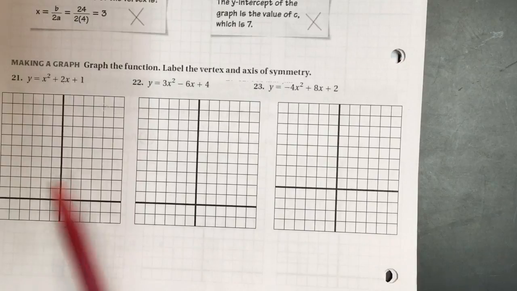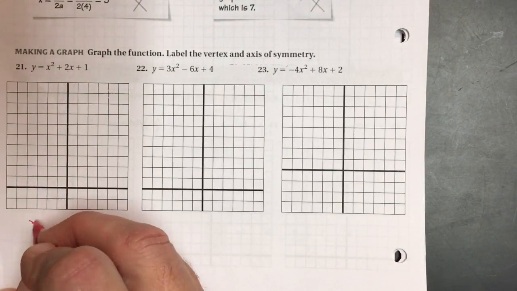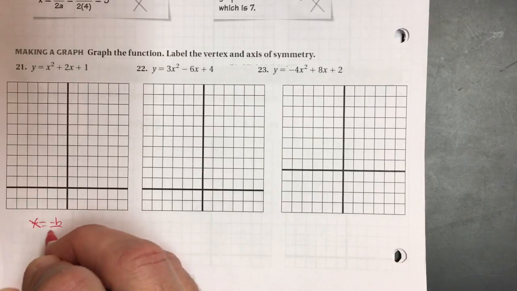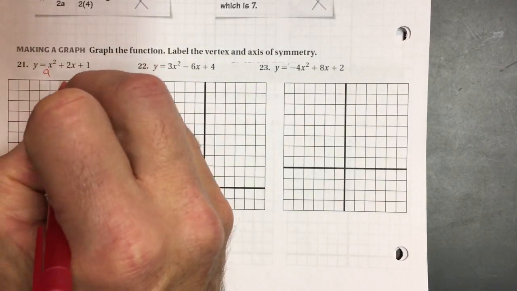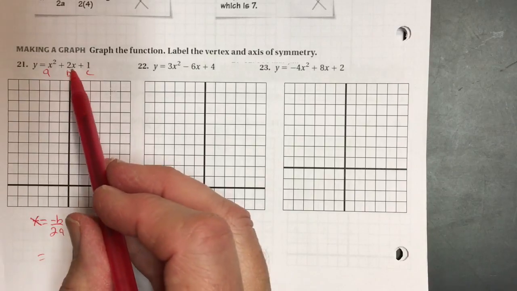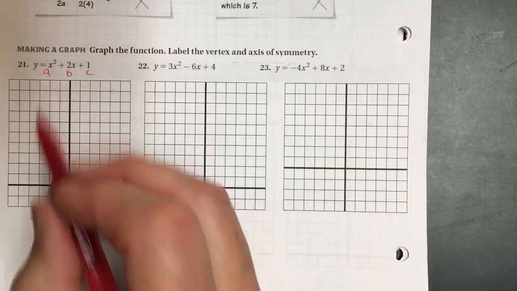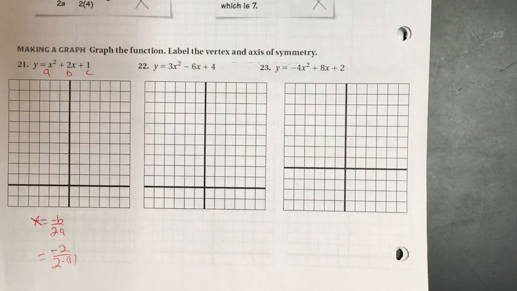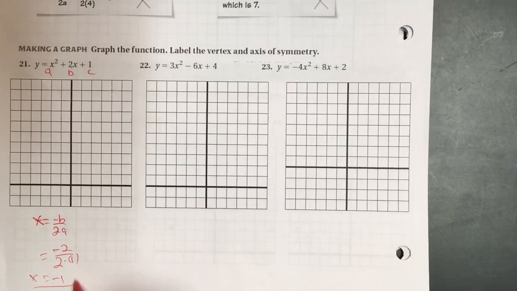All right, so now we begin by, again, using that equation of x equals negative b over 2a. Again, I'll label them one more time for you. Here's the a, there's the b, there's the c. So I have negative b, there's a 2 there, so it's negative 2 over 2 times a, which is just times 1. So that's negative 2 over 2, I have negative 1. x is negative 1.